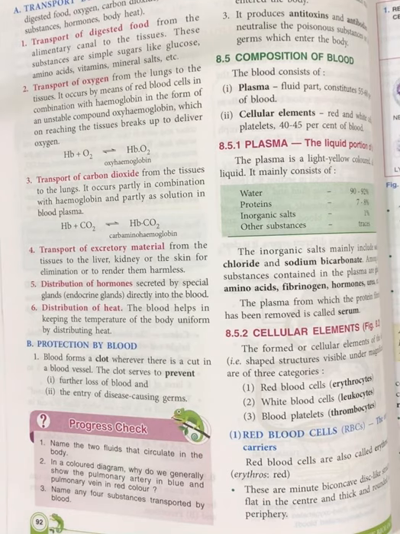And next, its white blood corpuscles protect the body from diseases by engulfing bacteria which may have entered the body. So the white blood cells which are present in the blood engulf the disease-causing germs which enter into the body. It produces antitoxins and antibodies which neutralize the poisonous substances or kill the germs which enter the body.